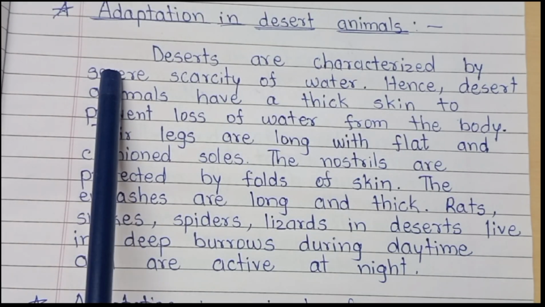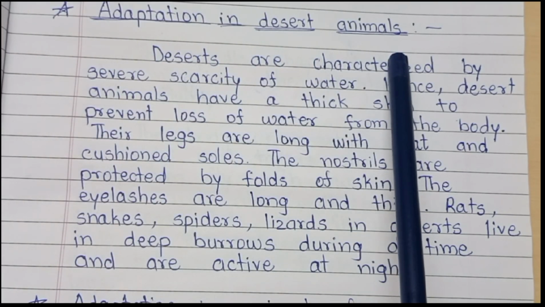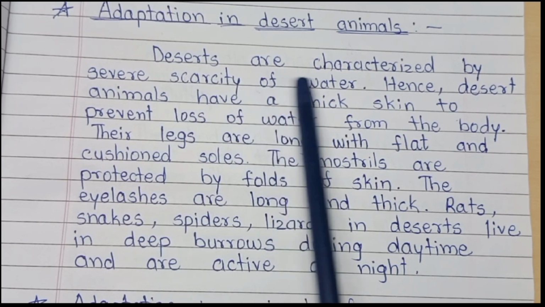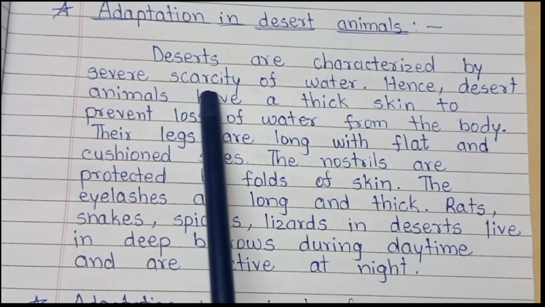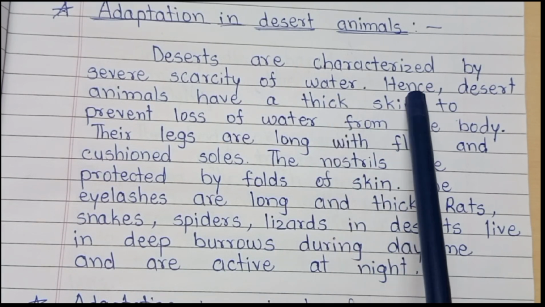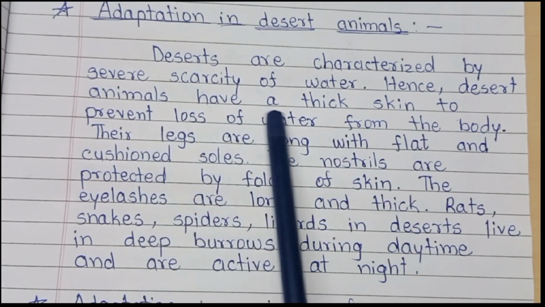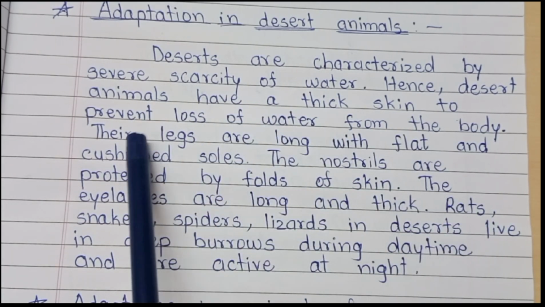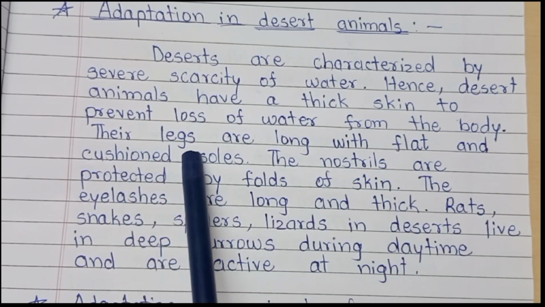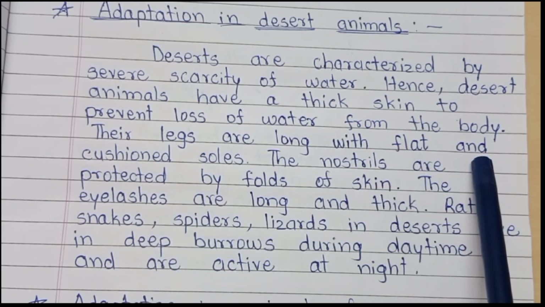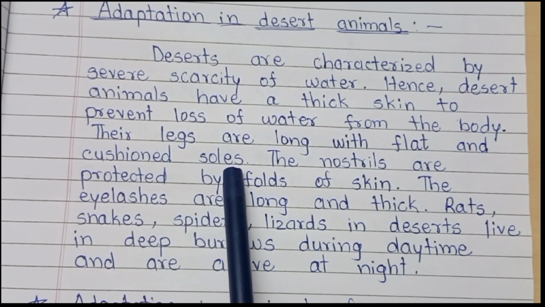Now we see adaptation in desert animals. Deserts are characterized by severe scarcity of water. Hence, desert animals have a thick skin to prevent loss of water from the body. Their legs are long with flat and cushioned soles.